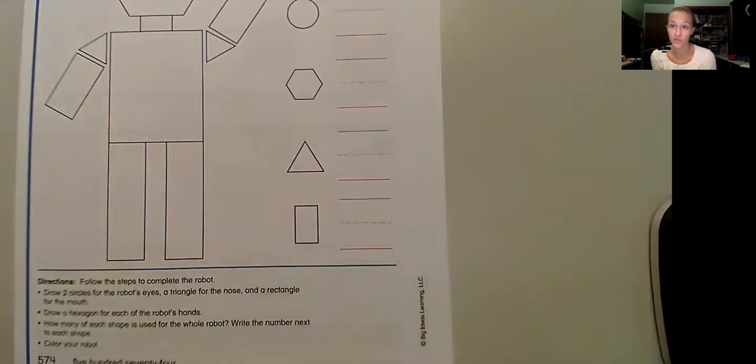Draw 2 circles for the robot's eyes. A triangle for the nose. And a rectangle for the mouth.